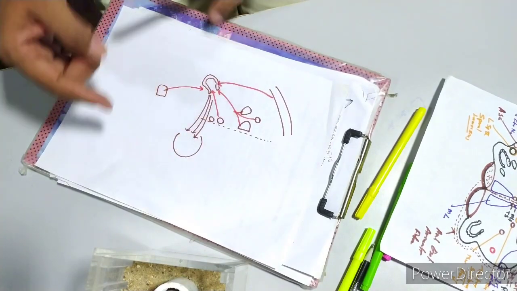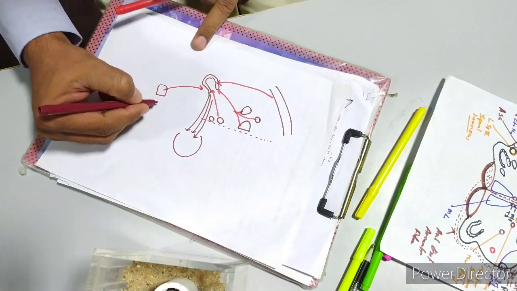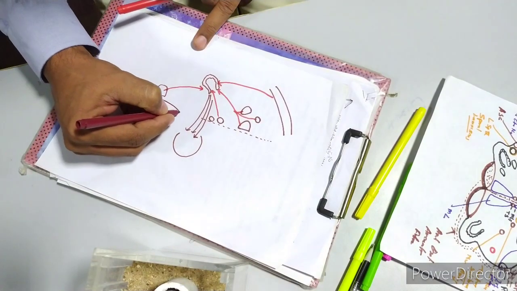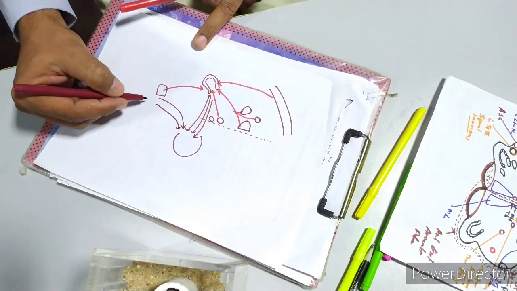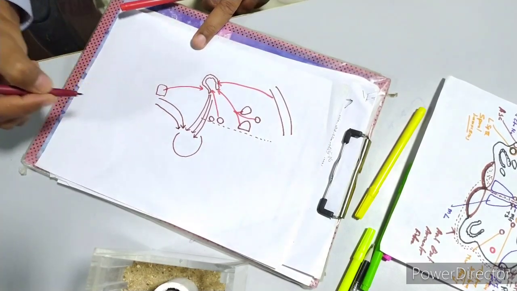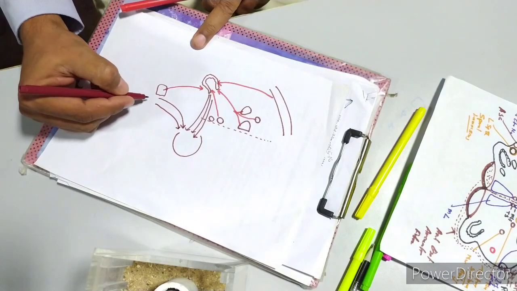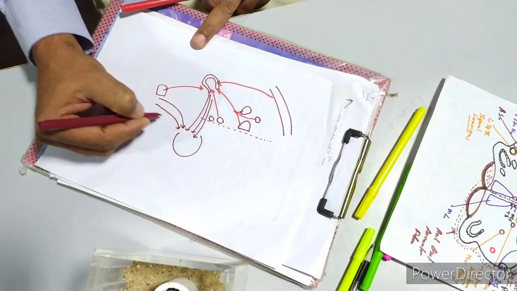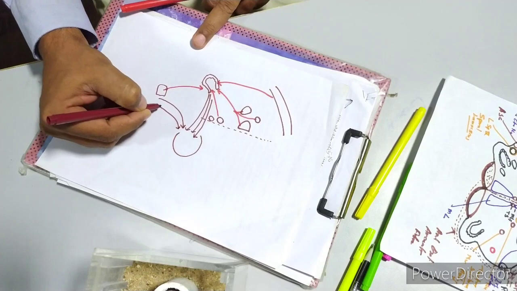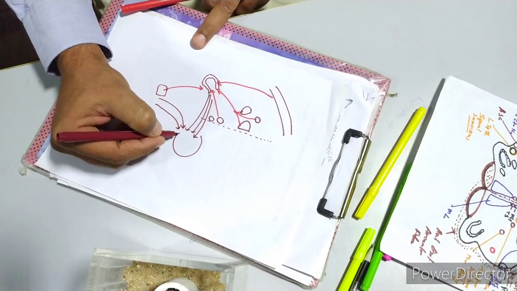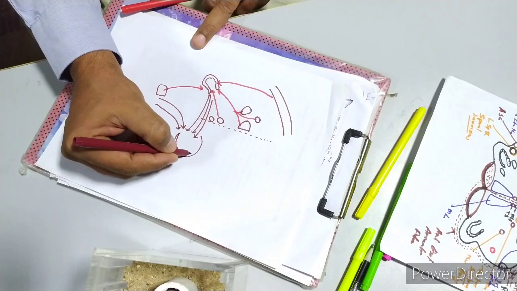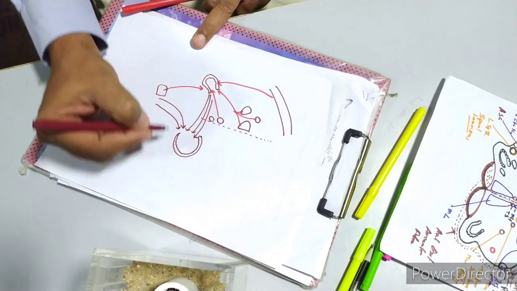Now from the spinal cord here, we know there are the spinocerebellar fibers, the anterior and posterior spinocerebellar. So whatever movements occurred at the intended joint, these signals enter through the spinocerebellar tracts, anterior and posterior, and inform the cerebellum.